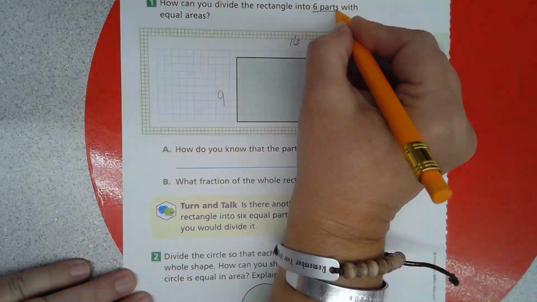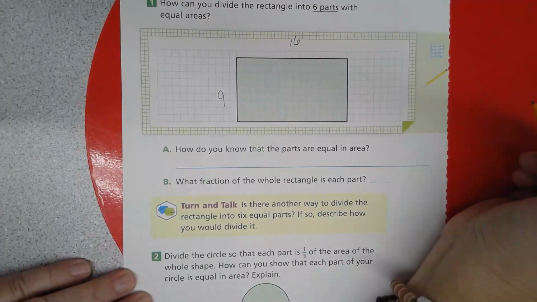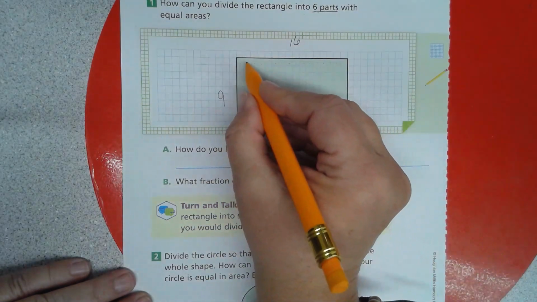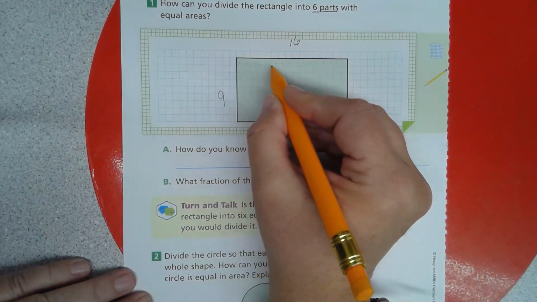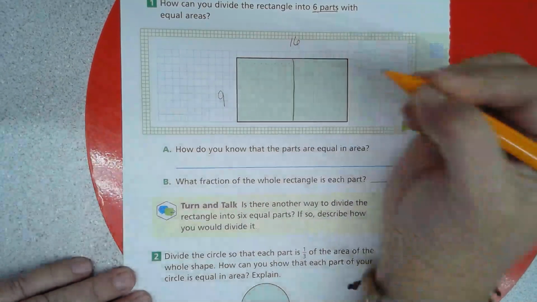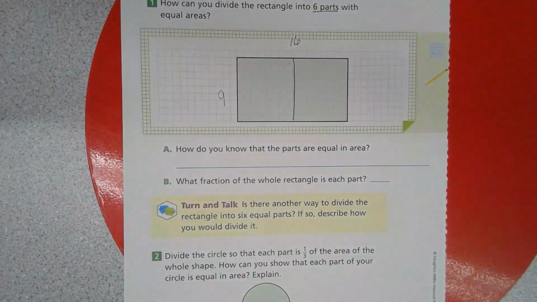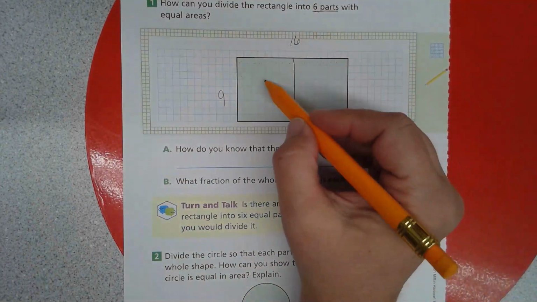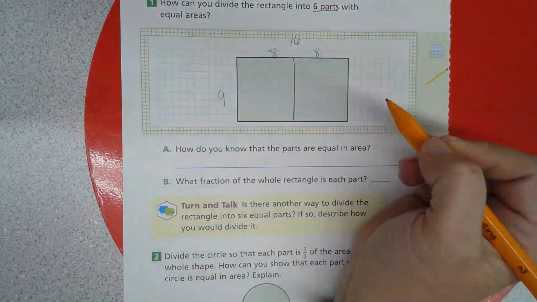Oh, but it's got to be 6 parts. Well, let's do this. Let's divide 16 in half, which will be 8. 1, 2, 3, 4, 5, 6, 7, 8. Okay, so we've got 8 on this side, 8 on this side.